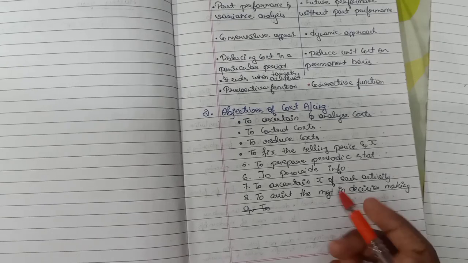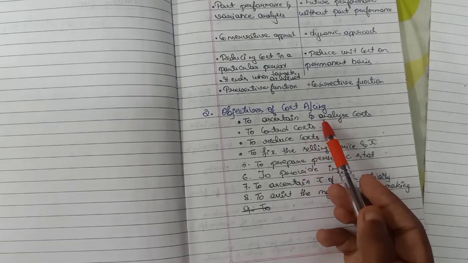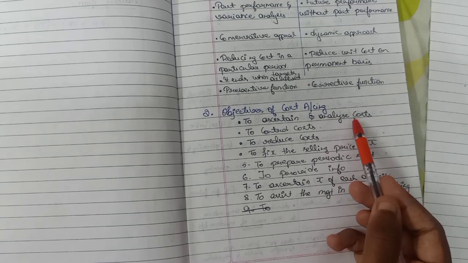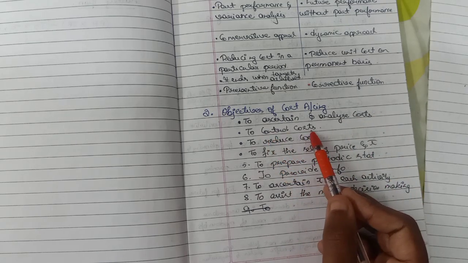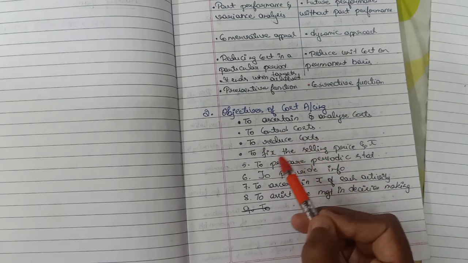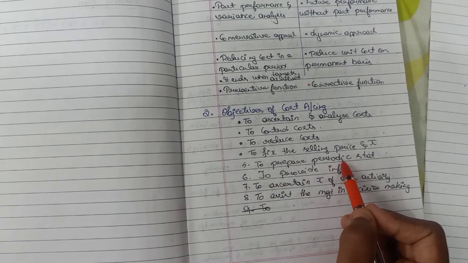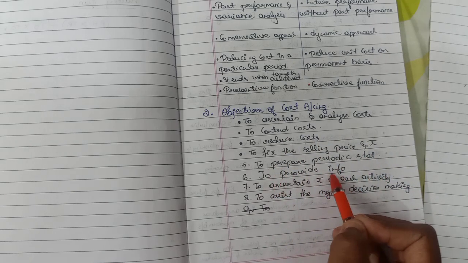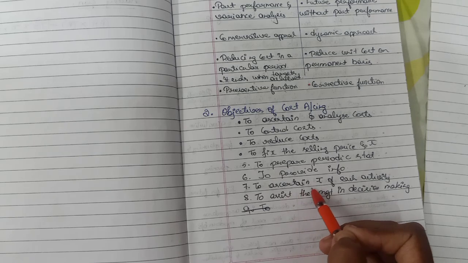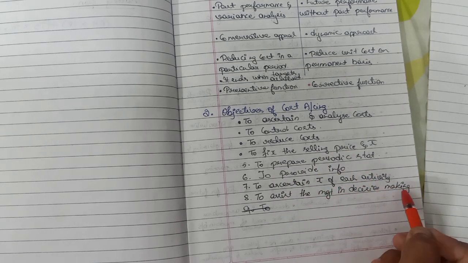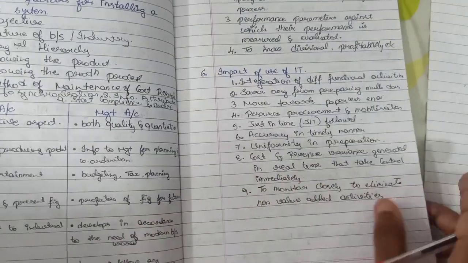What are the objectives of cost accounting? The cost accounting objectives are to ascertain and analyze costs, to control costs, to reduce cost, to fix the selling price and profit, to prepare a periodic statement, to provide information, to ascertain profit of each activity, to assist the management in decision making, etc.